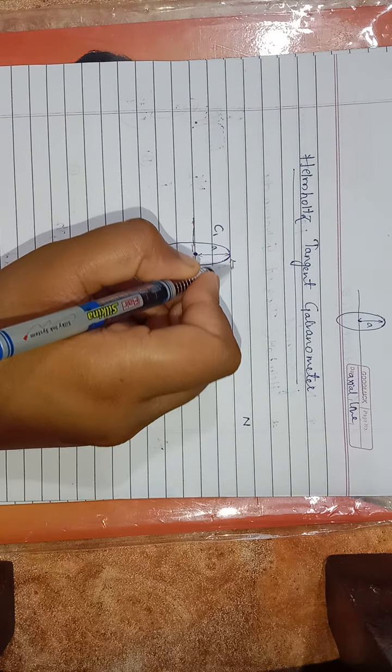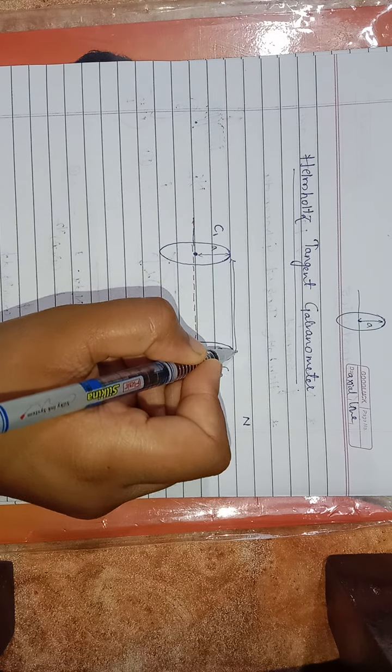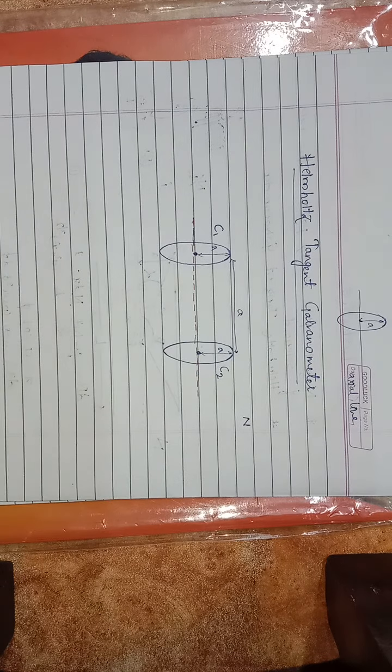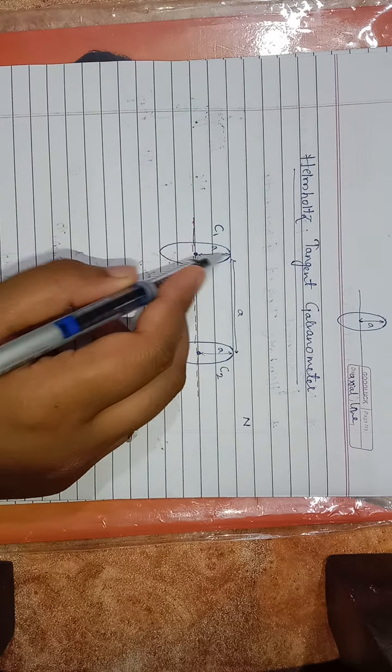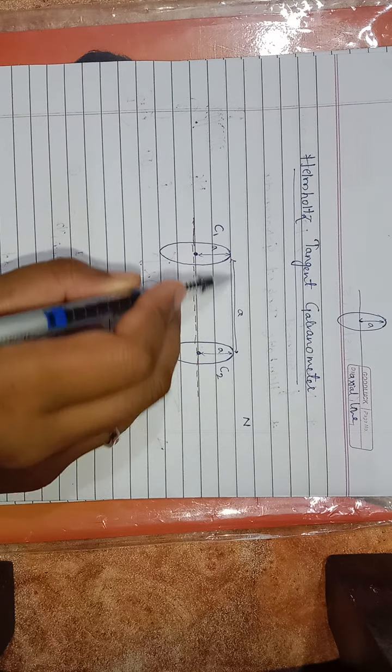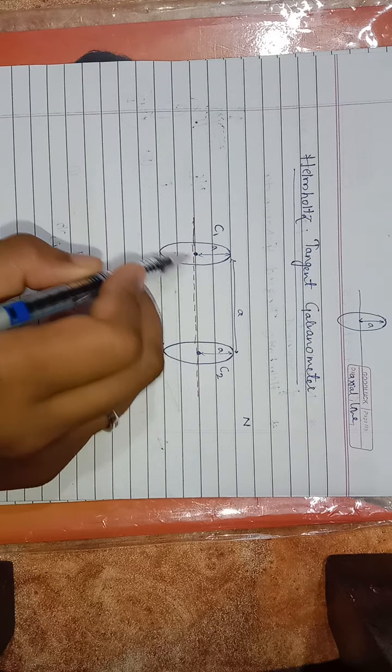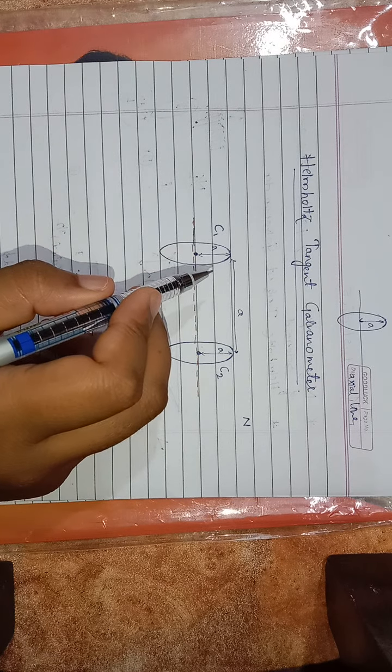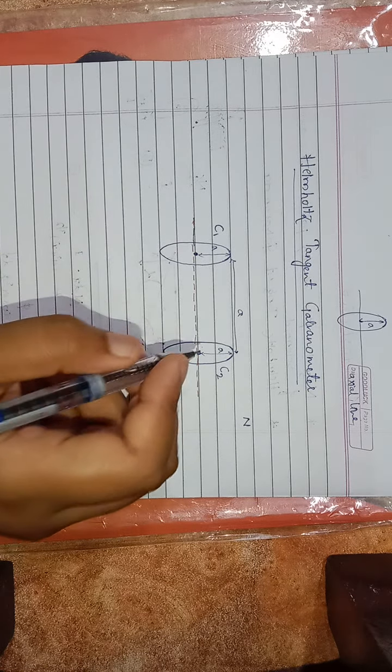So the distance between these two coils is equal to the radius of each of the coils. I have drawn the radius A some far away, but just think that the distance between both the coils is the same as their radius, because each of them has the same radius.